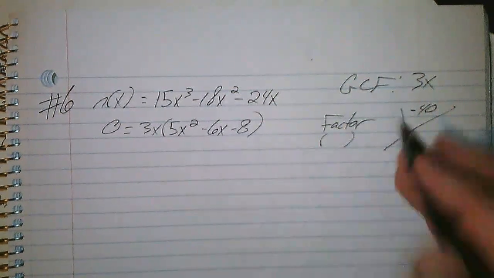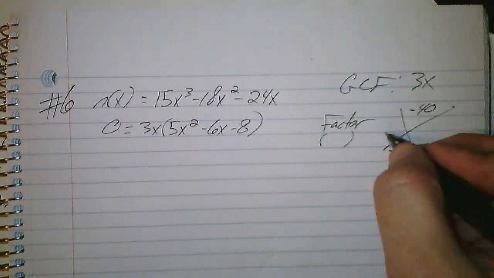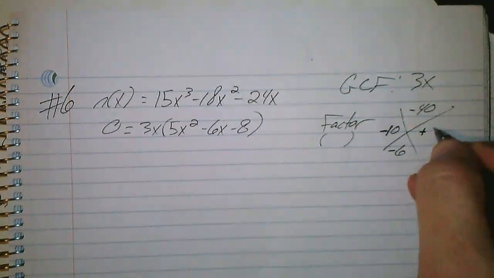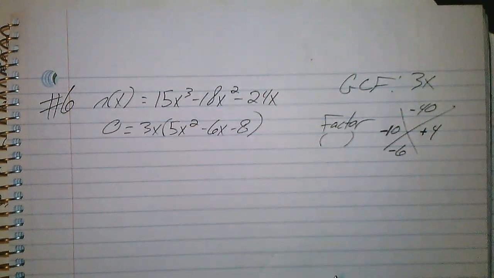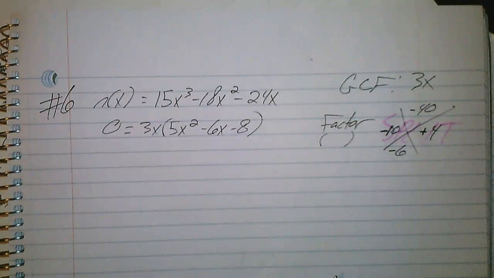I'm looking for factors of negative 40 that combine into negative 6. That's a negative 10 and a positive 4. Don't forget that this is how we split the middle terms.